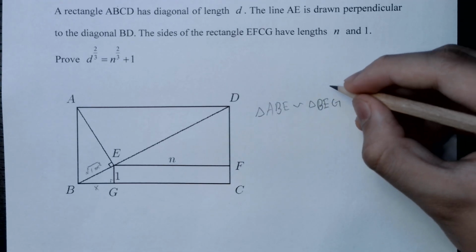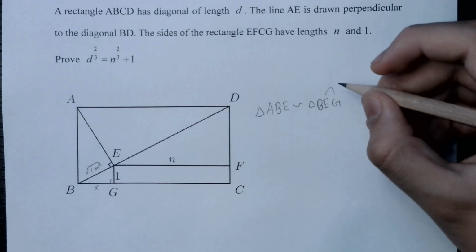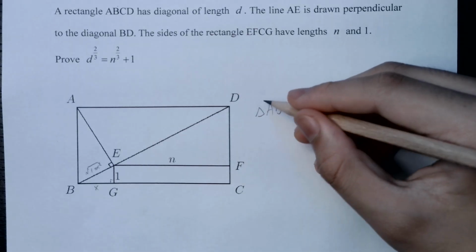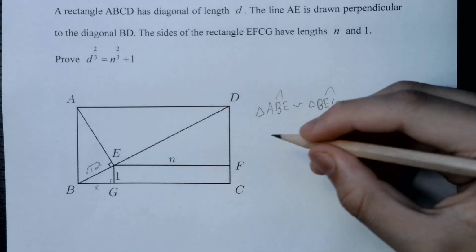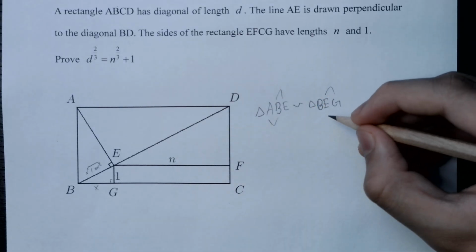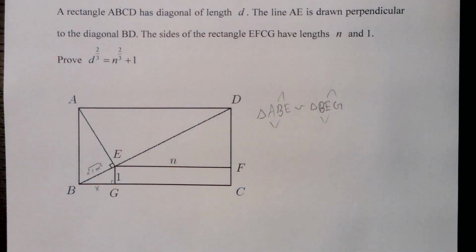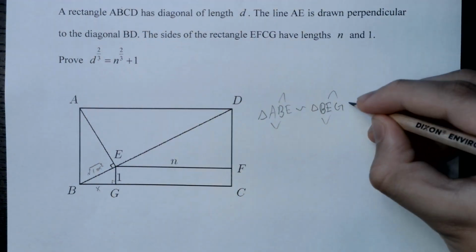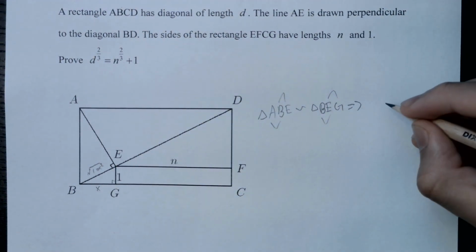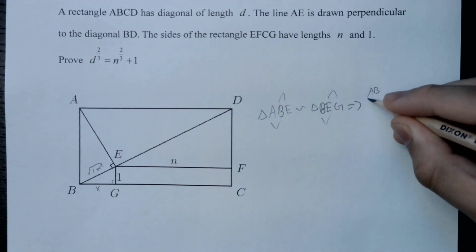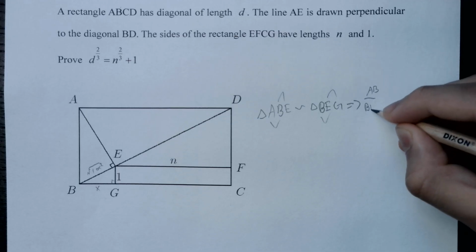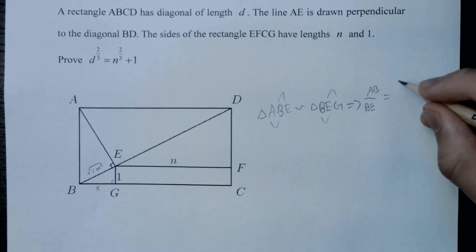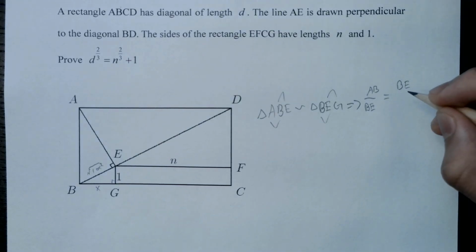So we see that EG, our little length on top, corresponds to side BE, and side AB corresponds to side BE. And so now we can write out our ratios, which is that AB over BE should be equal to BE over EG.